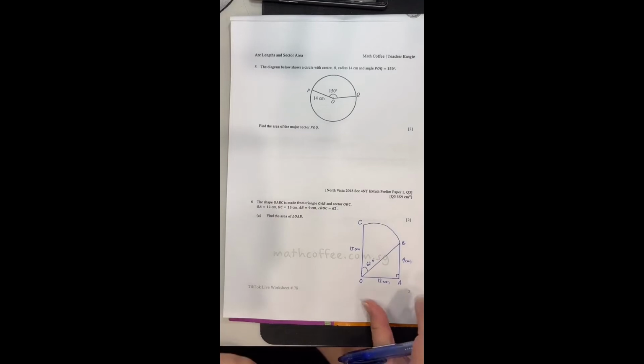This is secondary school. Got teach engineering math? No, I never teach engineering math. Although I learned engineering math when I was in NTU, but I don't teach engineering math.